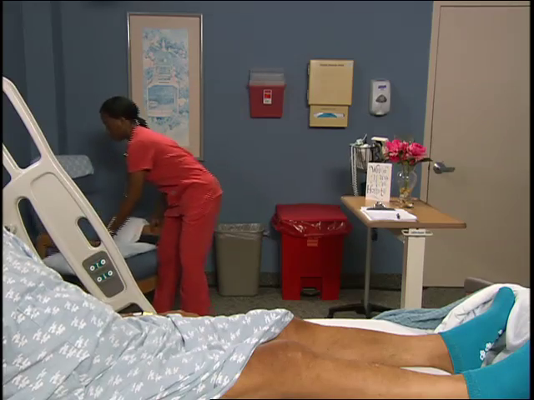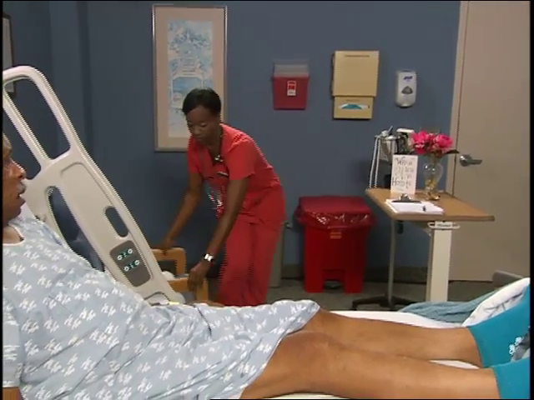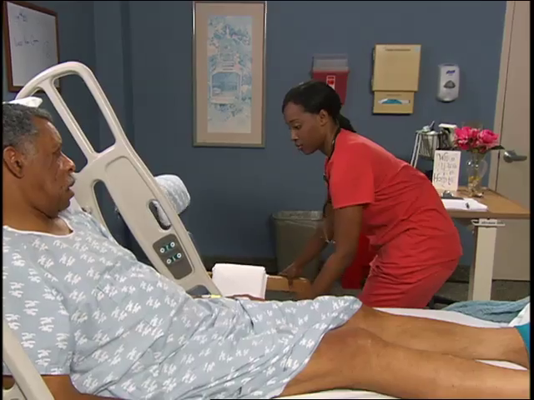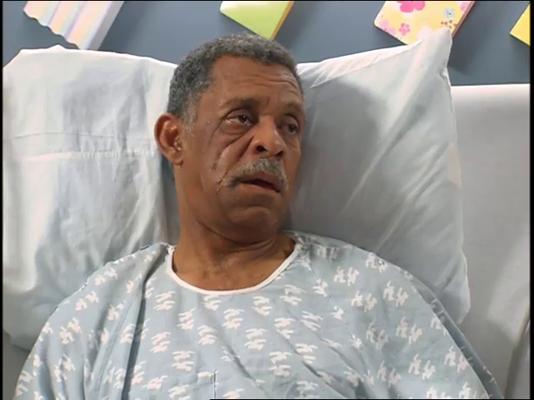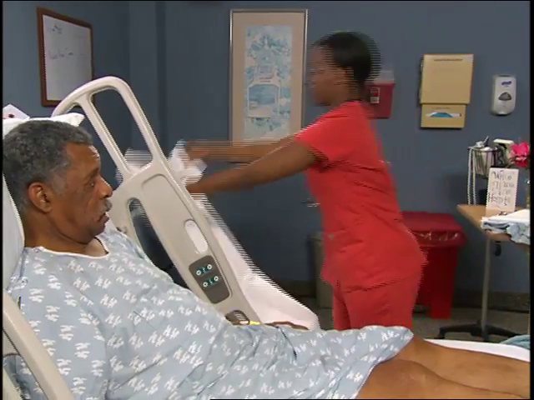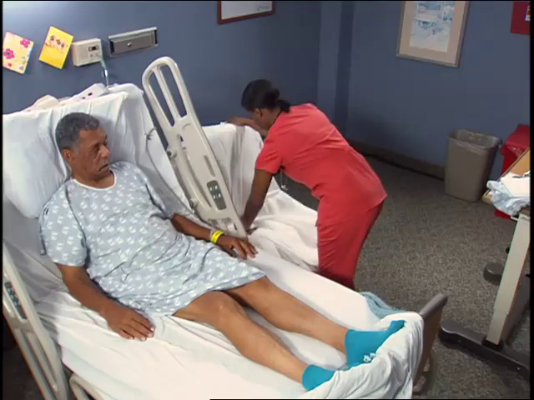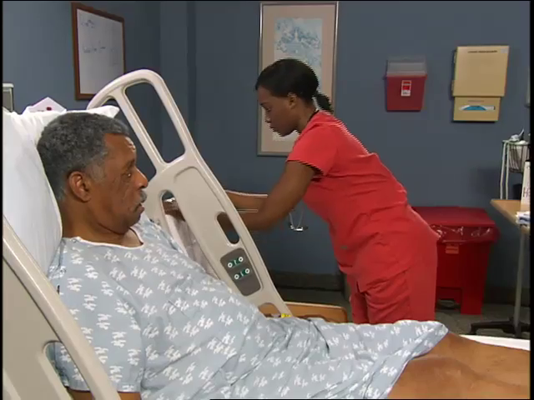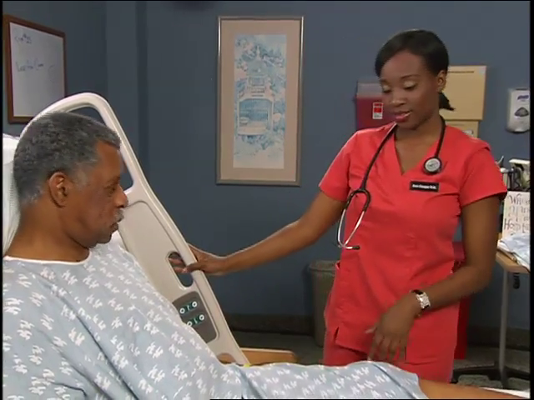Then, put the chair next to the bed on the patient's strong side. In this case, the left. Cover the chair with a sheet or blanket. Are you ready to move your legs to the side of the bed? Okay. Yes. Let's try that.